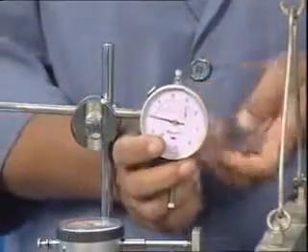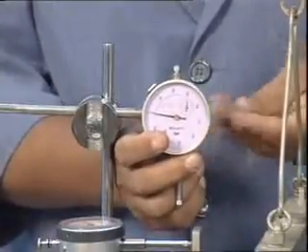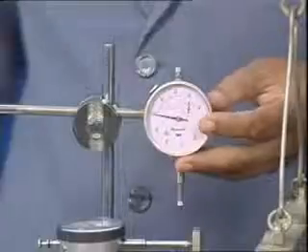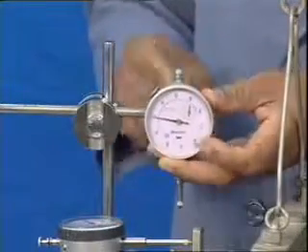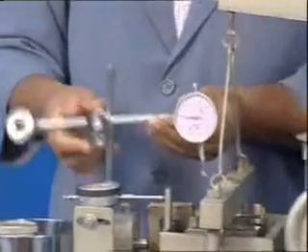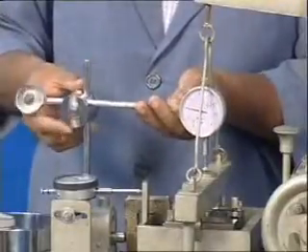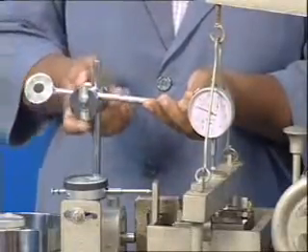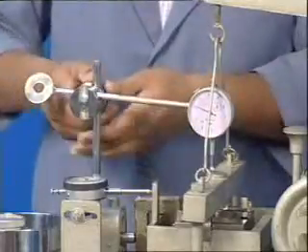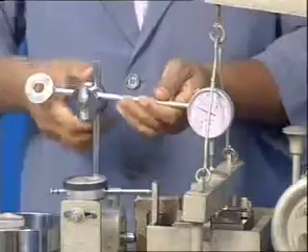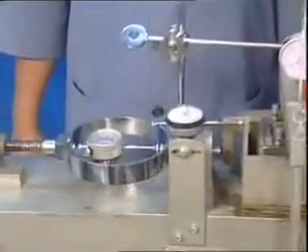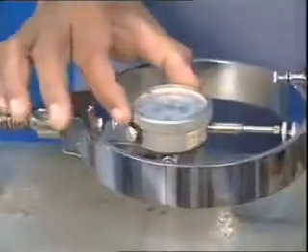Fix the dial gauge on the loading yoke to measure the vertical displacement. Set all dial gauges to 0.